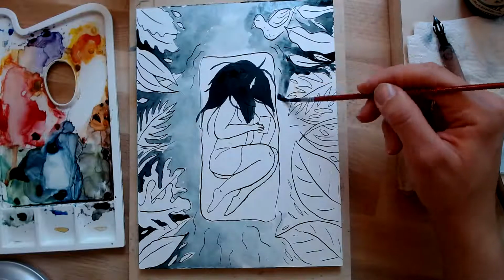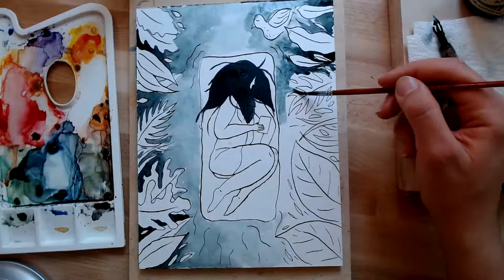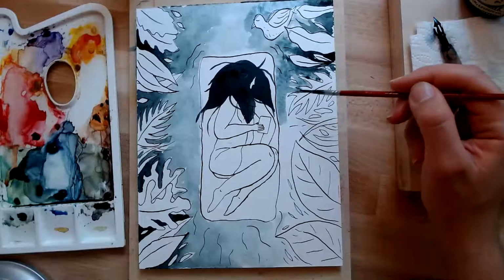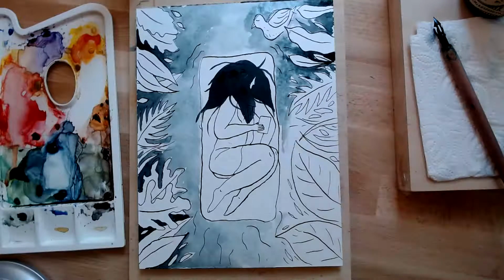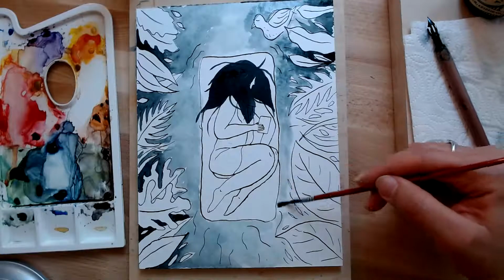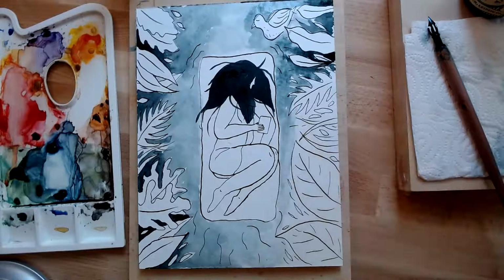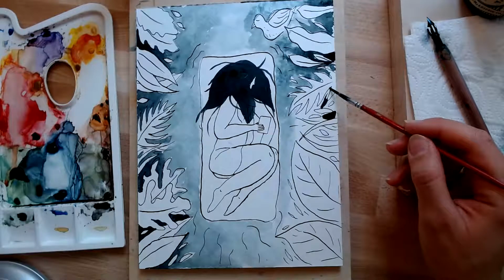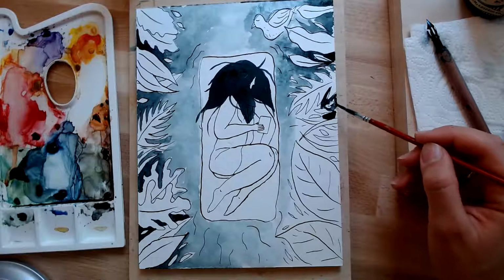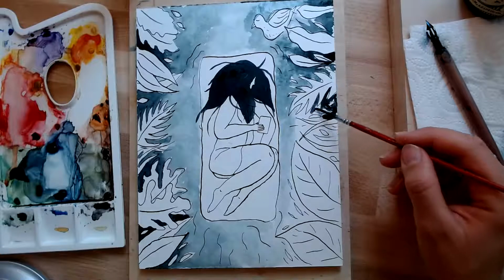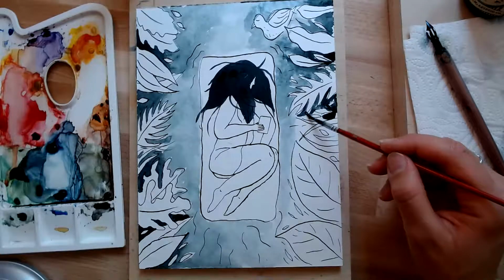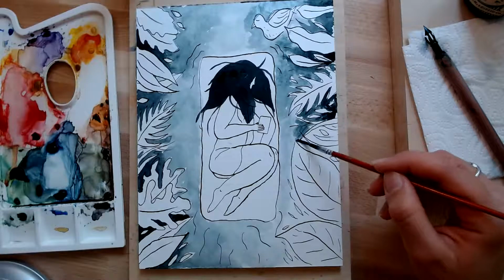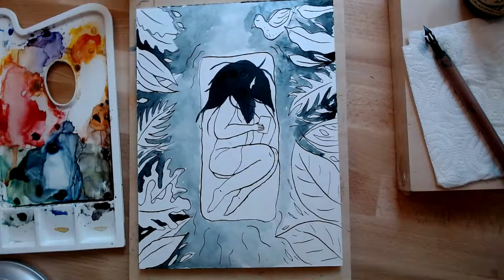You can see the beautiful blend of the water with the ink there. And a few more bits of black ink there. Could also do this with a nice deep blue, but this is kind of grey blue ink anyway.